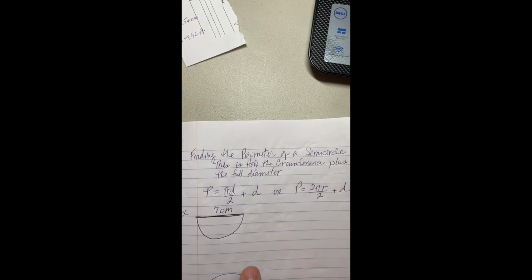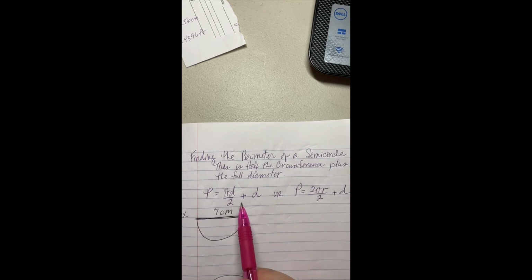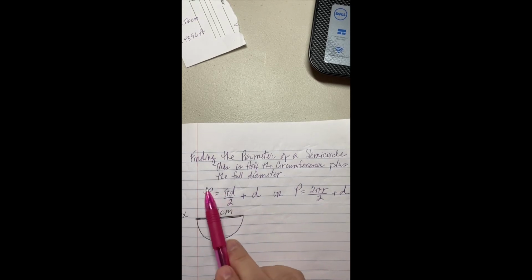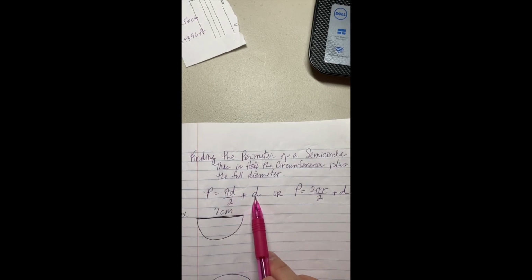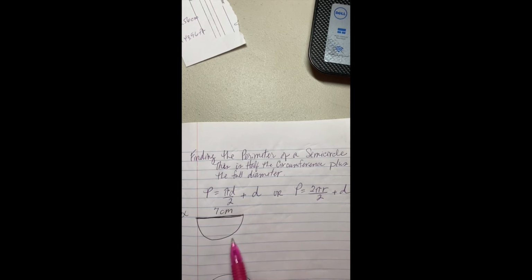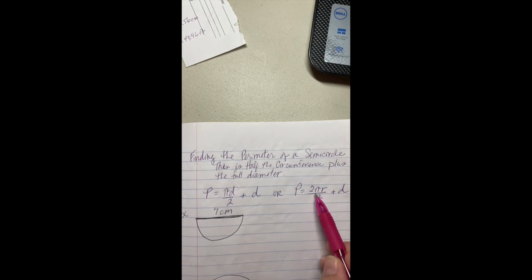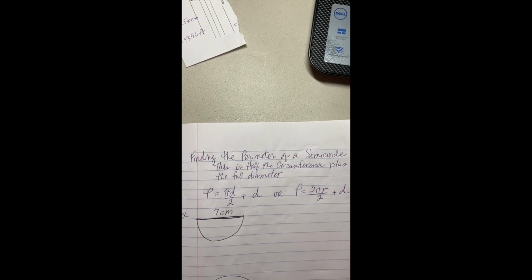Okay, so I kind of gave you a little different simplified version of the equation than the book did or the dynamic classroom, where I'm showing perimeter is pi d divided by 2, so that's using circumference with the diameter, plus the value of the diameter to give me the whole perimeter of a semicircle. Or I could also use circumference with the radius, 2 pi r, and that whole thing being divided by 2 plus the diameter. Okay, so let's put this into action.